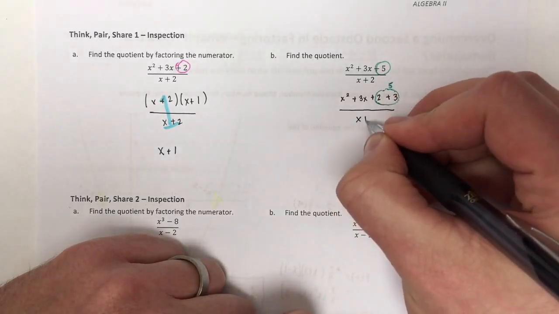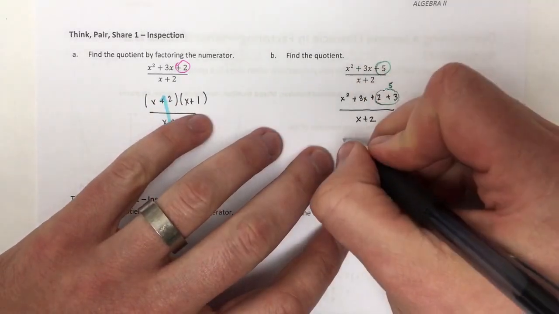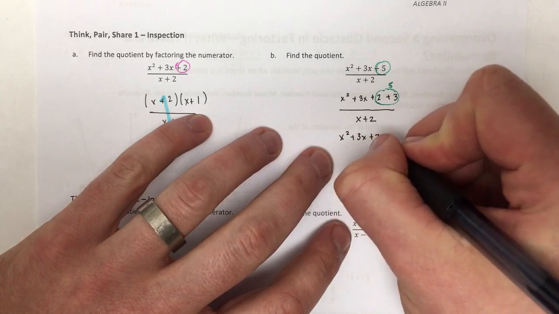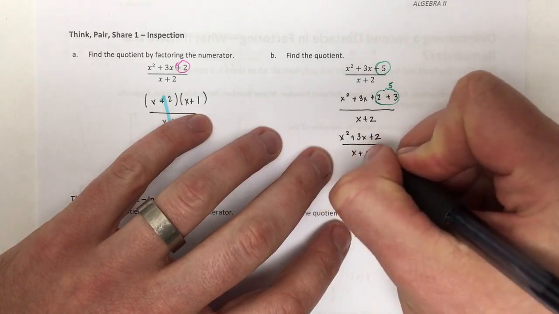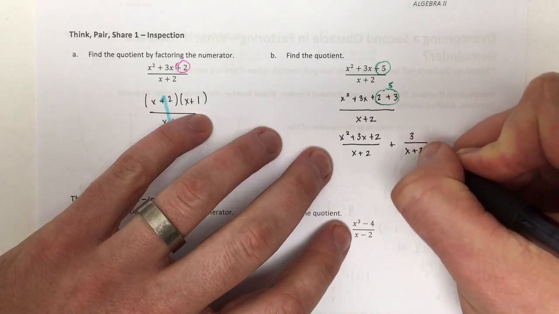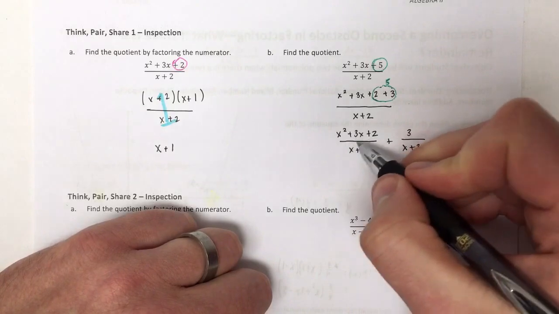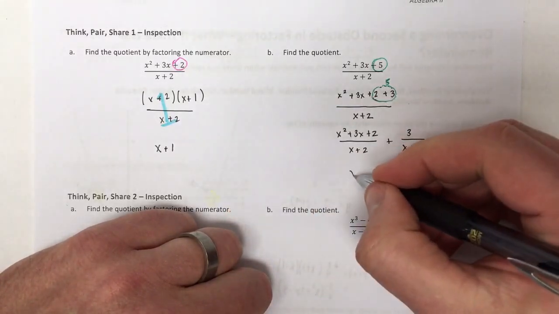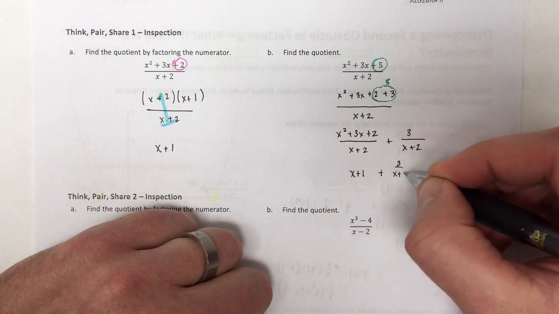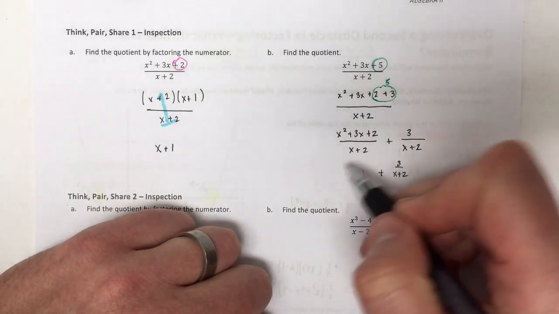And I have x plus 2. Well, now if I use that same idea from the previous page, x squared plus 3x plus 2 divided by x plus 2, and I can add into that 3 over x plus 2. I'm allowed to split it as long as I keep my denominators. Well, I know this answer because I did it just to the left, so that's x plus 1 plus 3 over x plus 2.